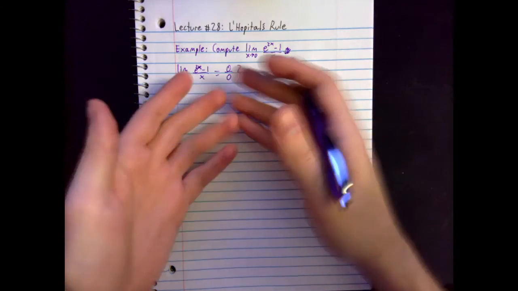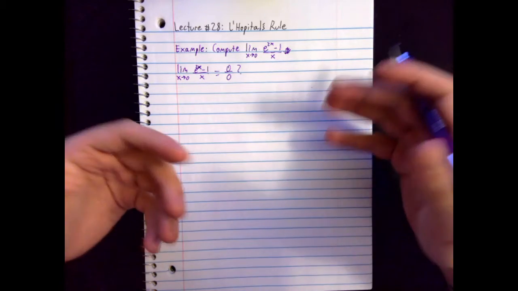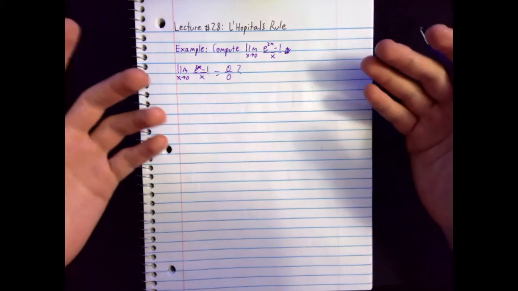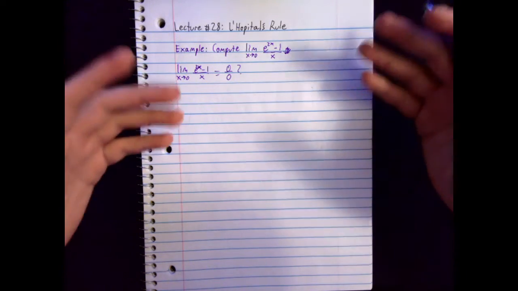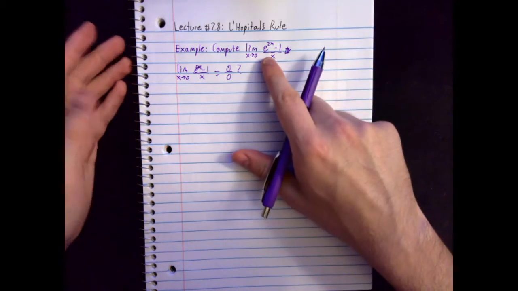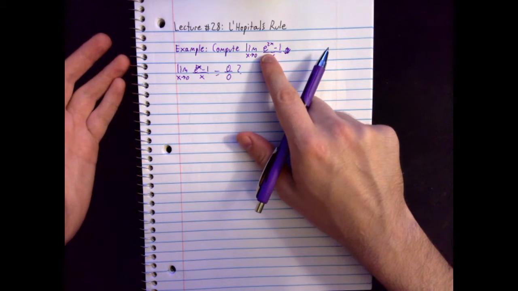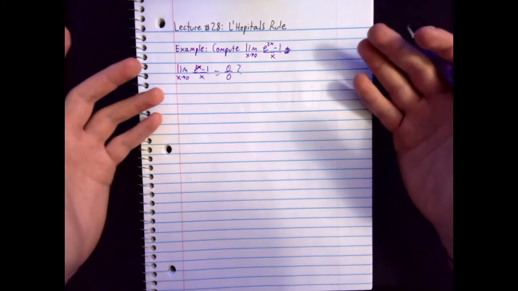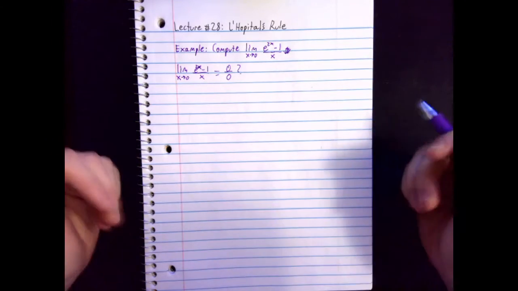When we looked at limits, we had a few ways of handling things like this. When we had 0 over 0, we could factor functions and see how these polynomials simplified a little bit. But here I have e to the power of 2x, and I don't really know what to do with that. I can't factor it. So how do I compute this limit?